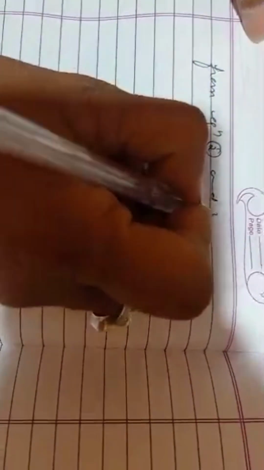So from equation 2 and 3, we can say that LHS is equal to RHS. Proved. Thank you.